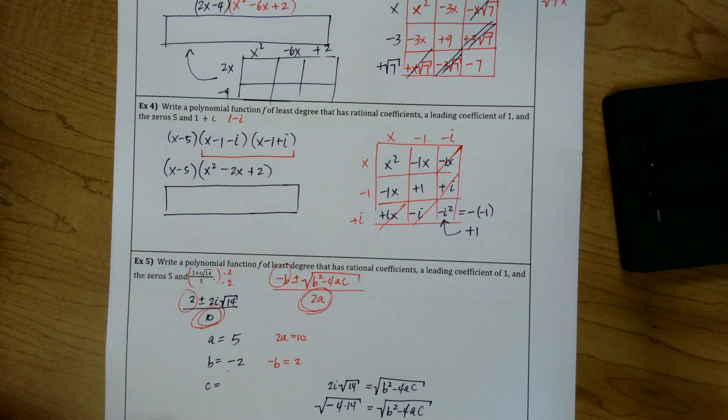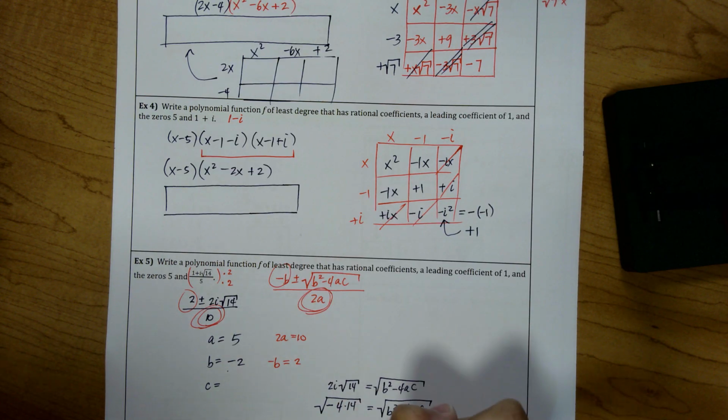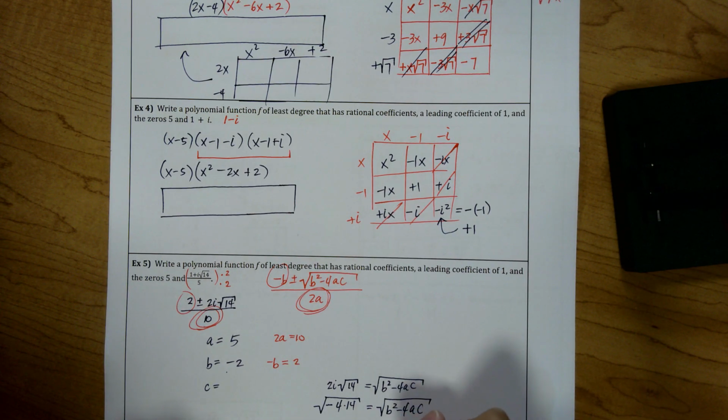You guys okay with that? And when I simplify this, negative became an i, and the 2 squared is 4. So I know that my inside number, let's see, 4 times 14 is 56, equals b squared minus 4ac.